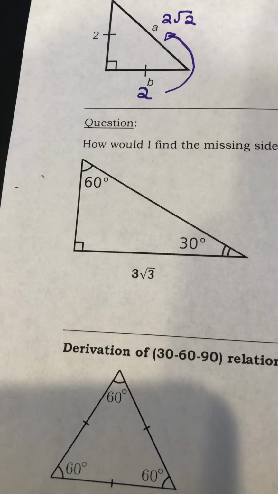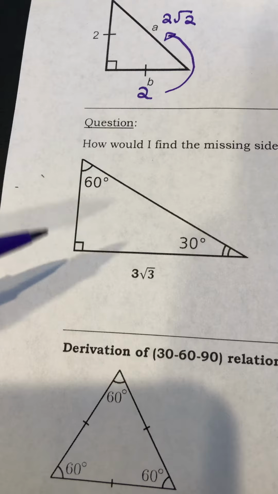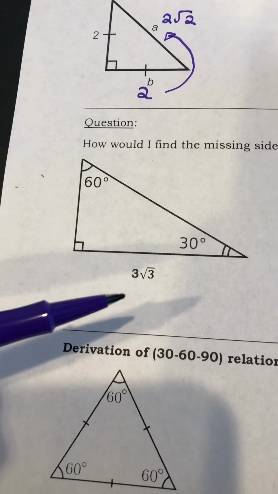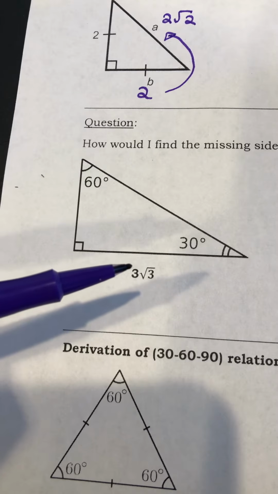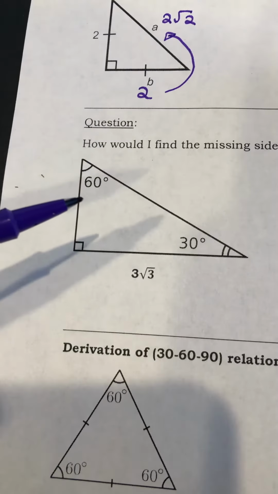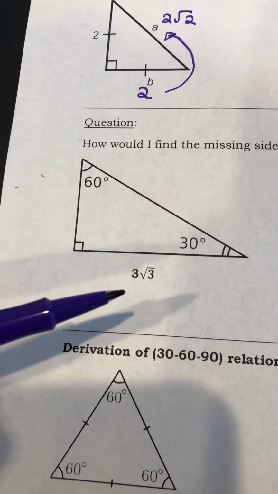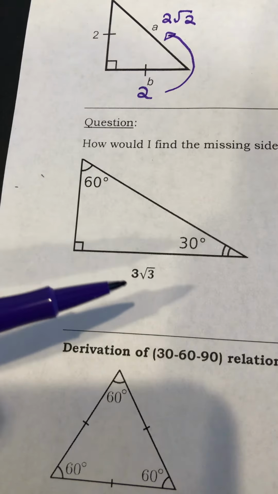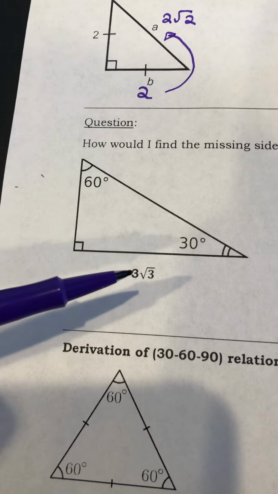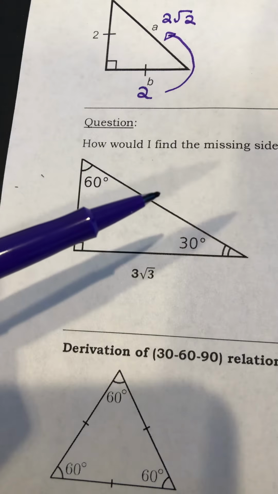Welcome back. And now let's take a look at a different problem. What if I wanted to find the missing sides on what is called a 30, 60, 90 triangle, and I only knew one side? Well, at this point, we would not be able to fill in anything else because different angles produce different sides. And with only one side in a right triangle, we could not use the Pythagorean theorem.